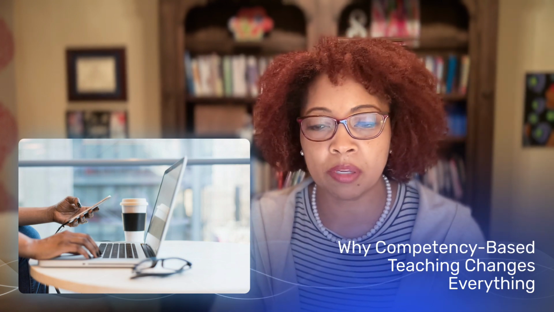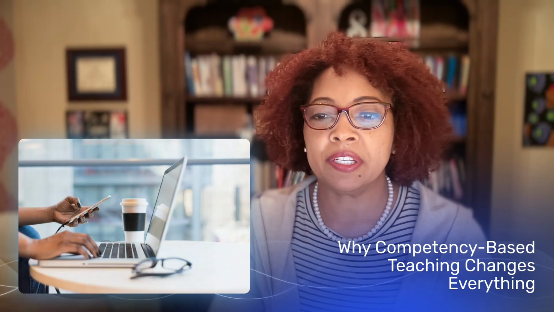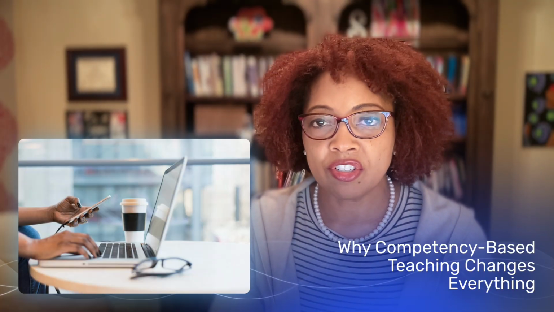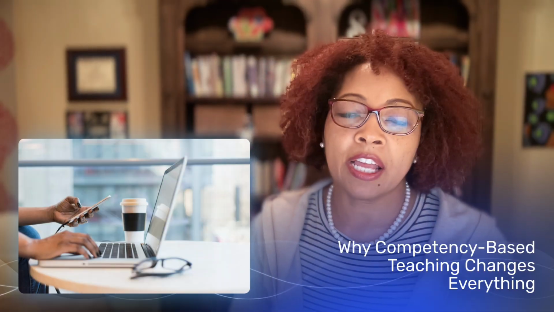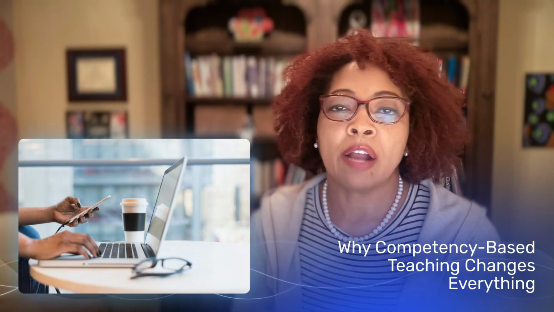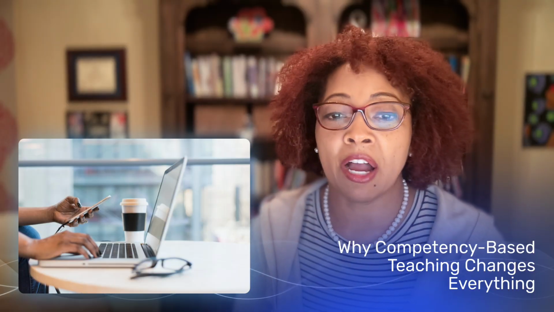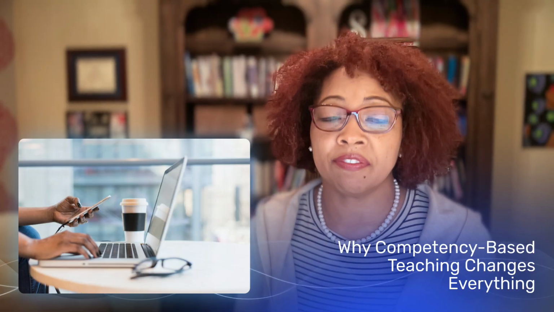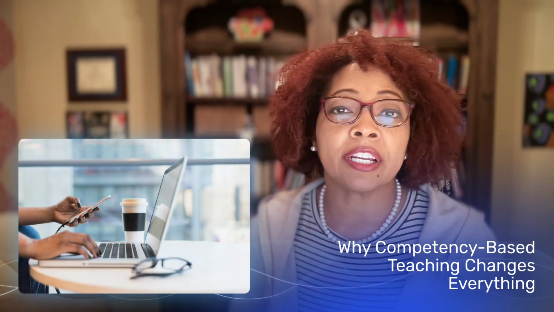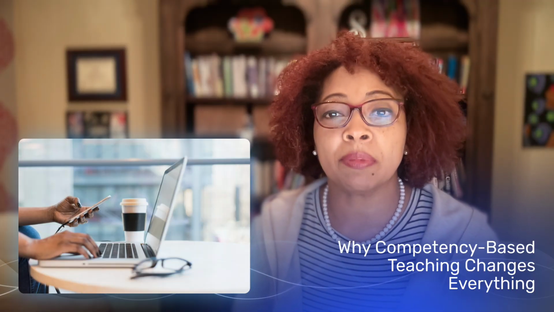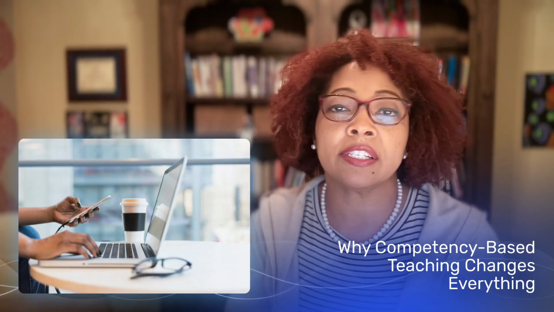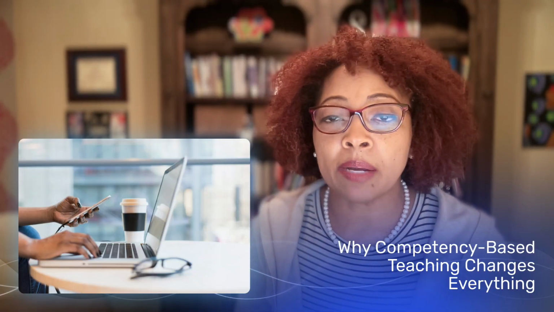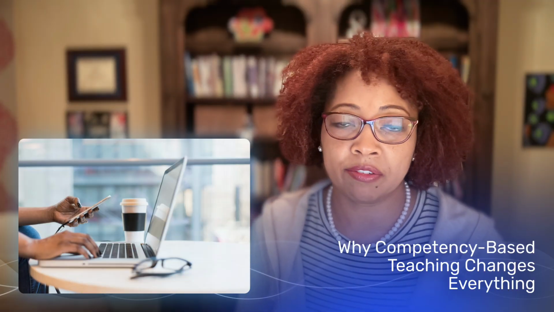So we're talking about a really important question. Why competency-based teaching changes everything, or does it? Does it change everything or not? Oftentimes, just like this picture shows, our students spend quite a bit of time on their laptops, on their devices. And this is where they're going to find most of their information to help them bridge those knowledge gaps, to close the loop related to concepts that are going to help them make those safe patient care decisions.